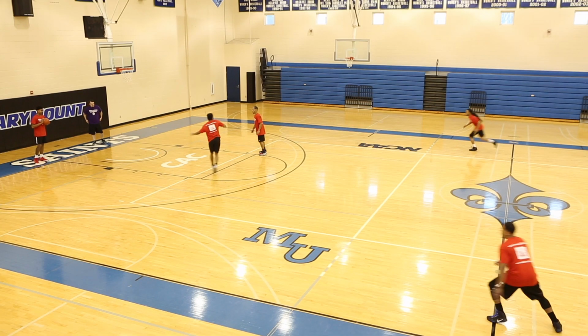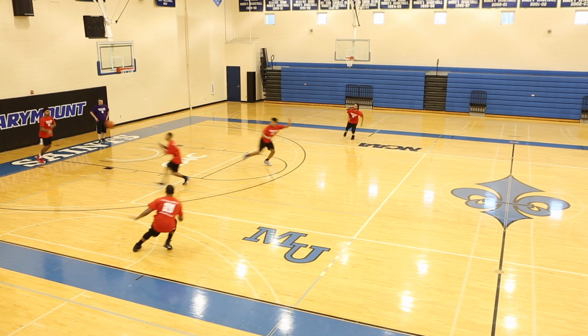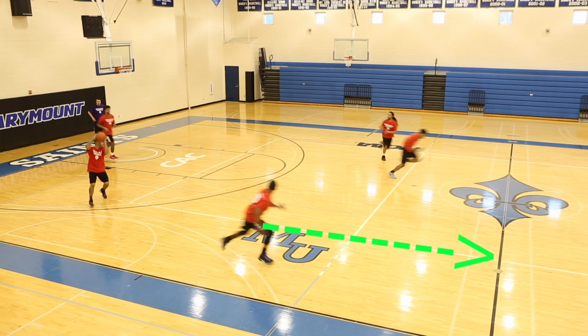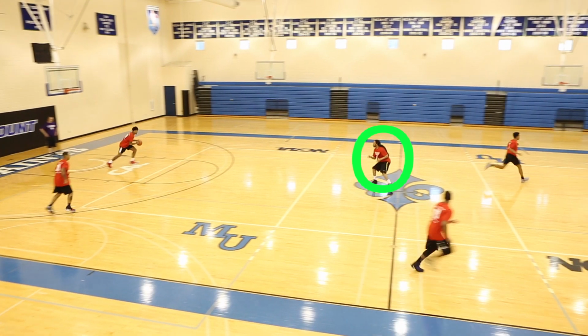The 1 man uses the screen from 2 and then cuts to become our initial receiver. He attacks the strong side, nothing's on. So our wing here, the 4 man, sprints the floor. He then reverses to 3 and the weak side comes in as the middle man to receive.